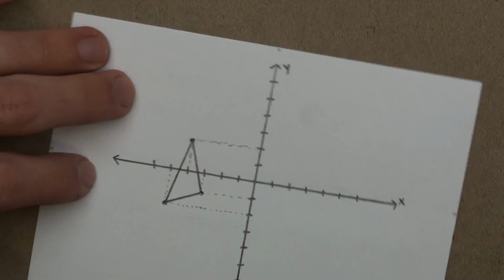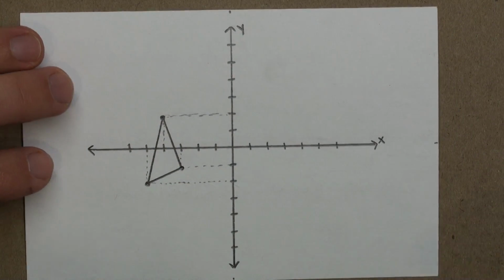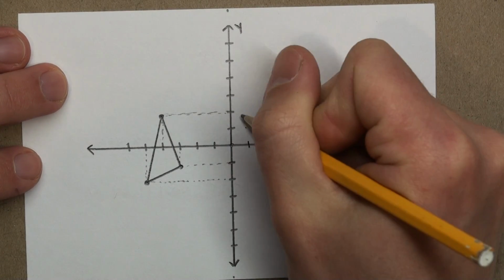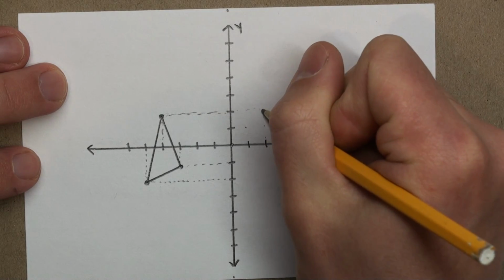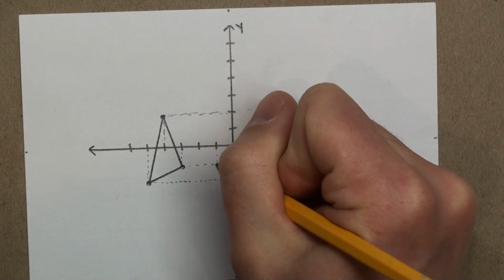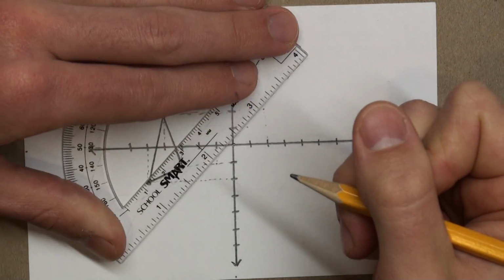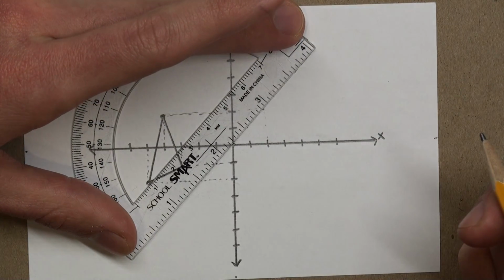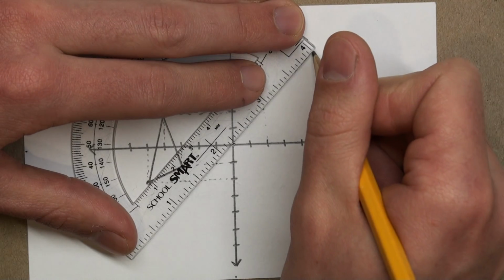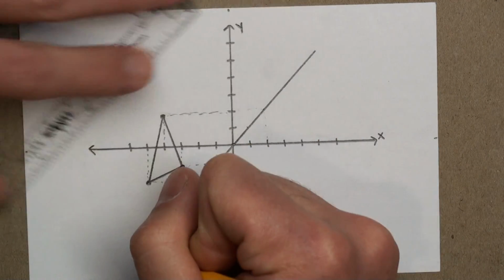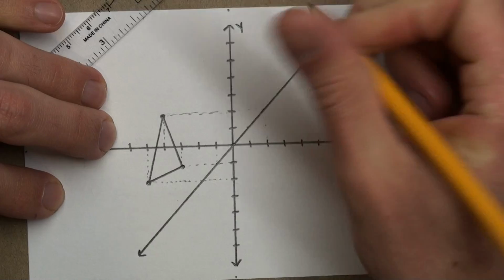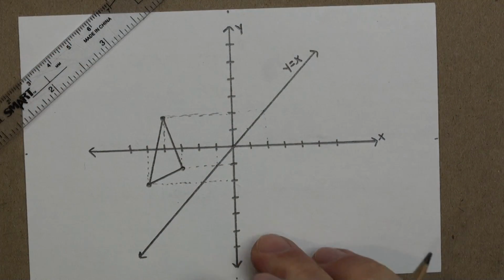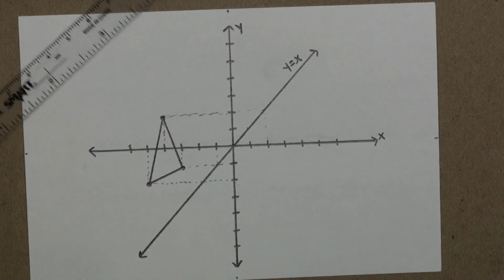Now the line y equals x goes through the origin and goes up 1 over 1, up 1 over 1, down 1. So it goes exactly at 45 degrees. It keeps going up 1 over 1 and down 1 to the left 1. So this is the line y equals x. Okay? So we're reflecting in that line.